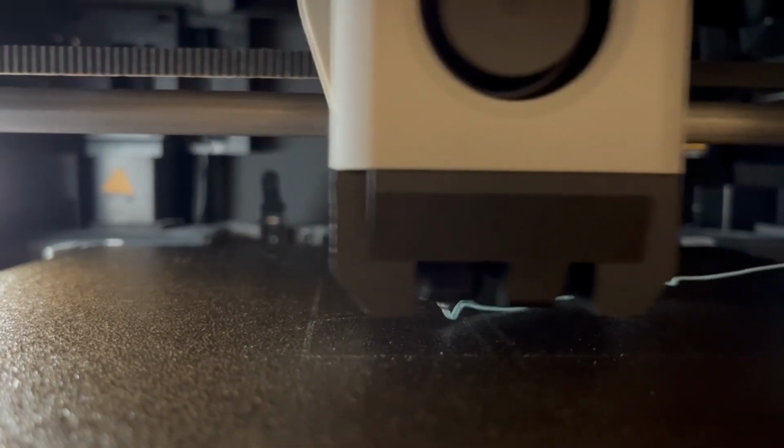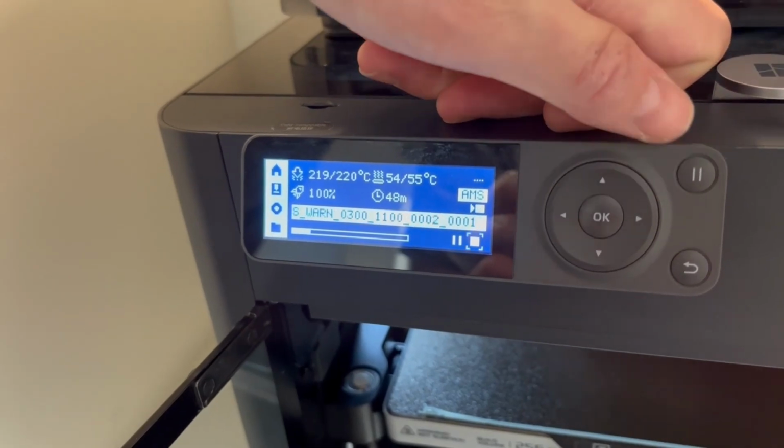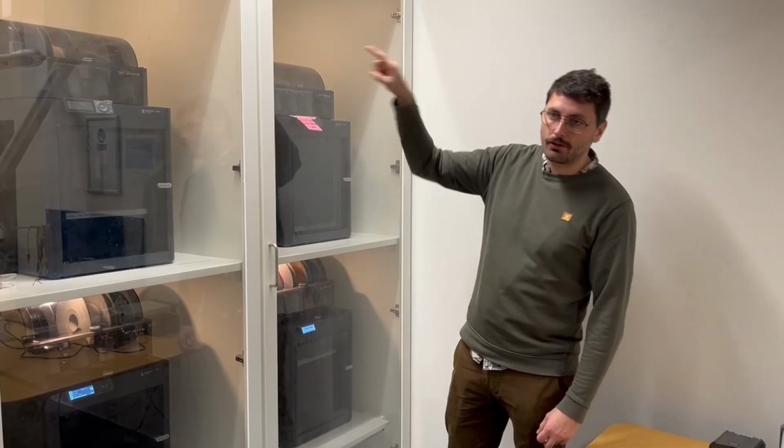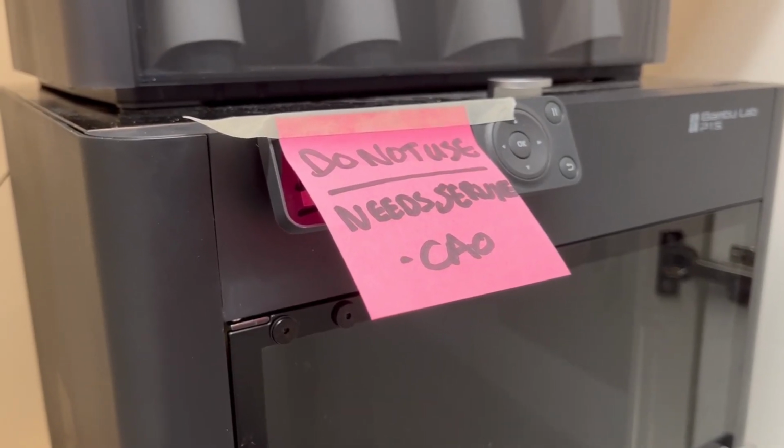If you run into catastrophic problems like the printer stops working or if anything starts smoking, you can always contact Cal. He has an office right across the hall. He's the one responsible for the printers in this room.